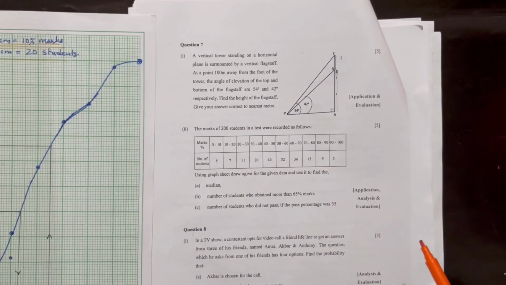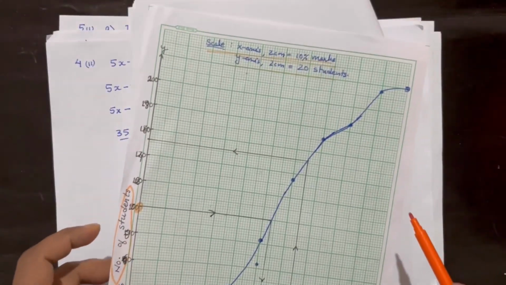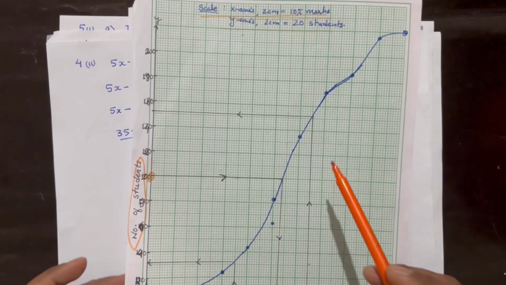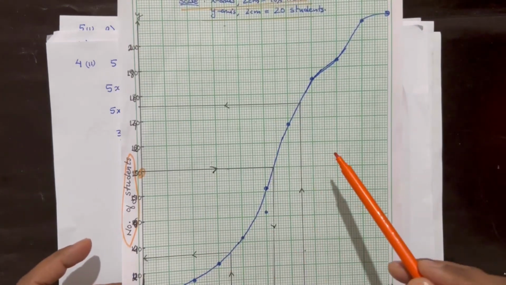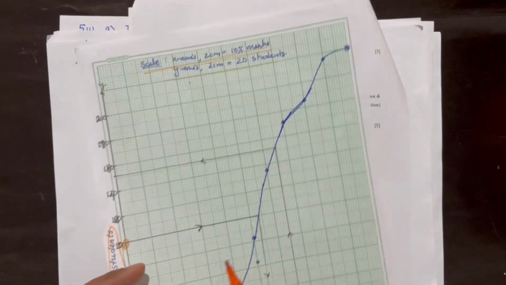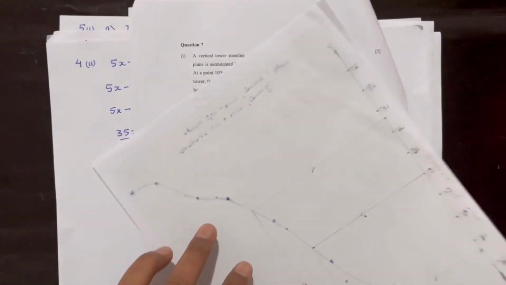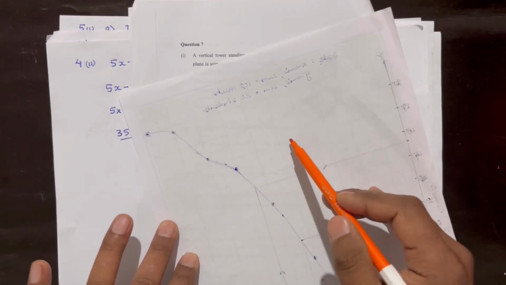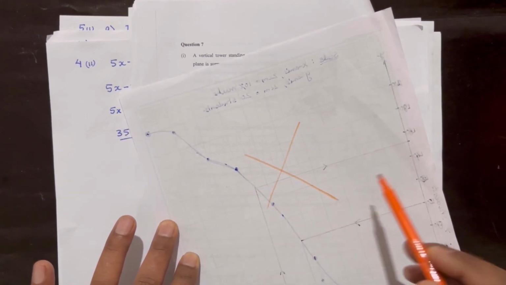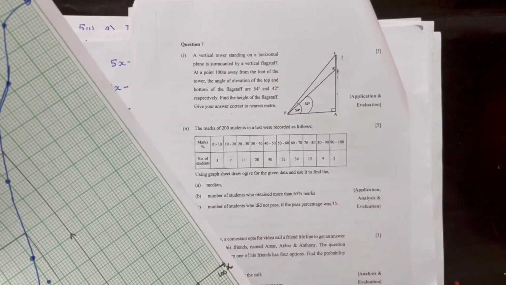Okay, now where to write this answer? In your graph sheet, you are not supposed to write any answer other than this. You have to write the scale, draw this graph, label the x-axis and y-axis, but the answer you are not supposed to write on your graph sheet, or on the back side of the graph either. Here you are not supposed to write anything on the back side of the graph. So your answer should be on the answer script only.